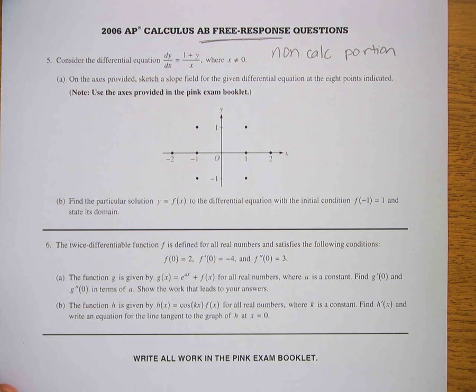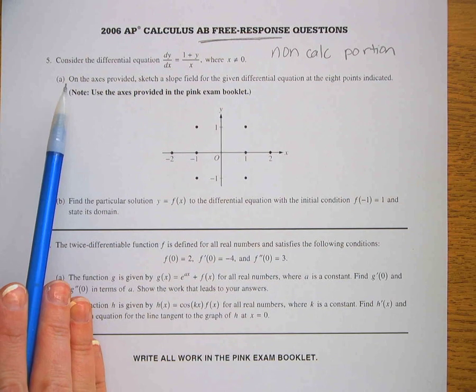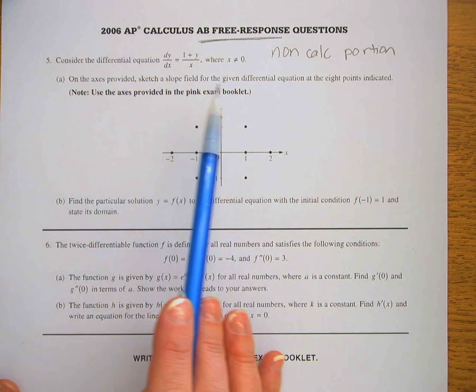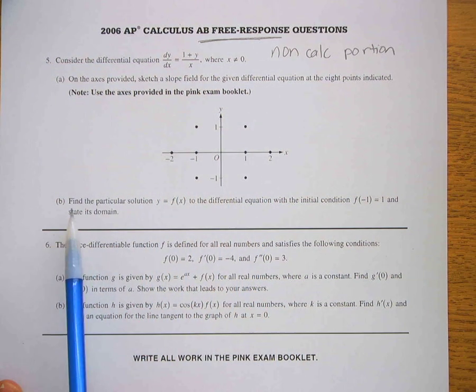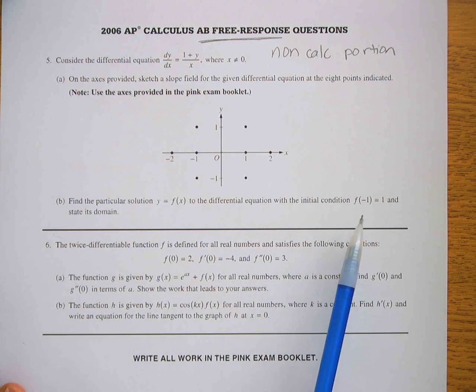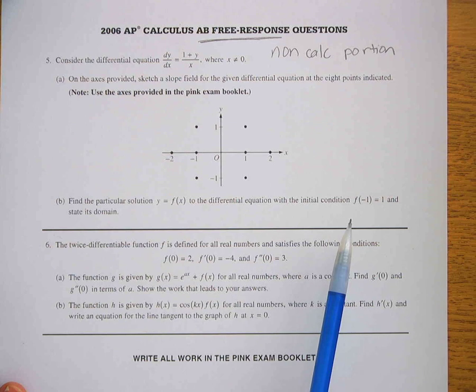So these are the kinds of questions that are worth 9 points. First, I'm going to solve this, and then I'm going to show you how it's scored. And notice it's just 2 sections, A and B. And it wants us to first sketch the slope field, and then find the particular solution to the differential equation with the initial condition. So this part here is the initial value problem part.